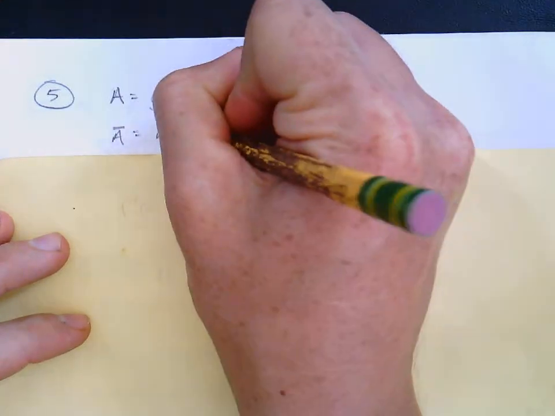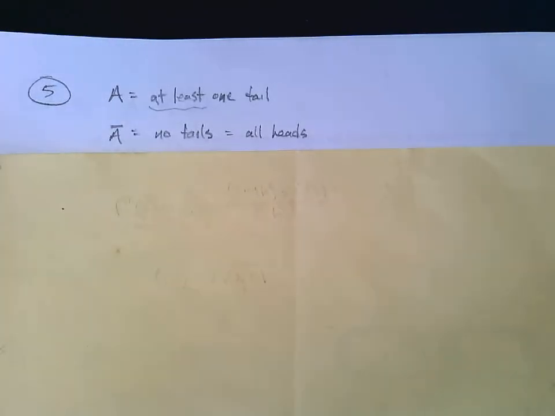So you might describe a complement as no tails. We never flip a tail. Now, because there's only 2 possibilities for each coin flip, saying no tails is equivalent to saying they all come out as heads. And that might be easier to just think of it that way. Every time you flip this coin, you get a head. Okay. So let's find the probability of a complement.